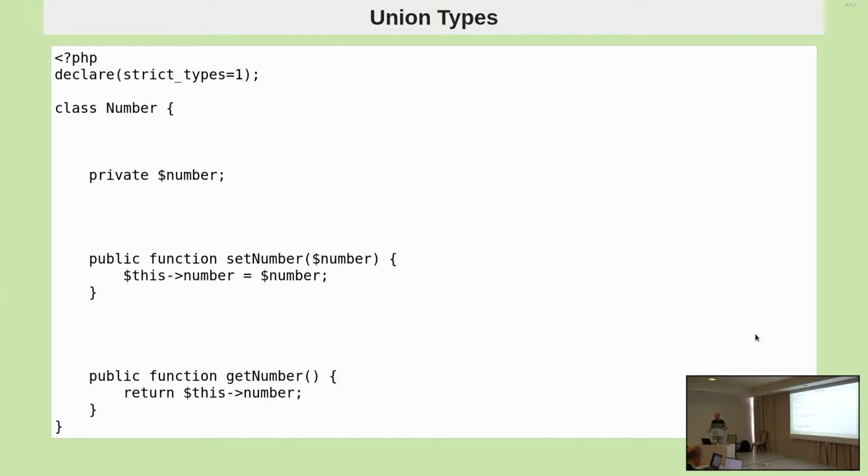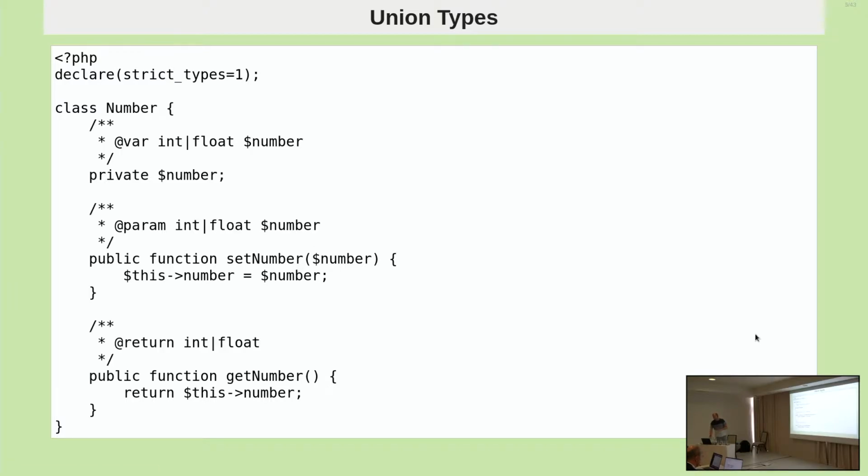So the way you could do this before PHP 8.0 is by just adding comments to it, and then IDEs, PHPStorm, and static analysis tools like Psalm and PHPStan will inform you if you're having code that doesn't adhere to these comments. But that's all they really are, right? They are just comments, which the PHP engine just ignores. So the engine doesn't enforce the typing here.